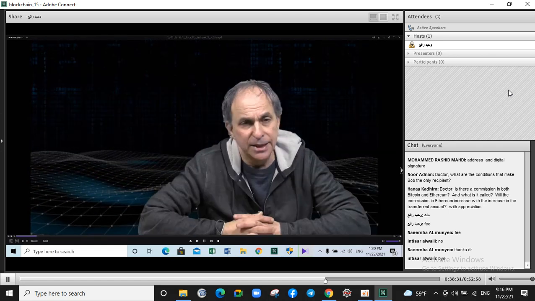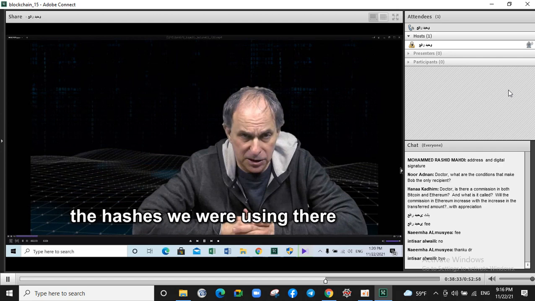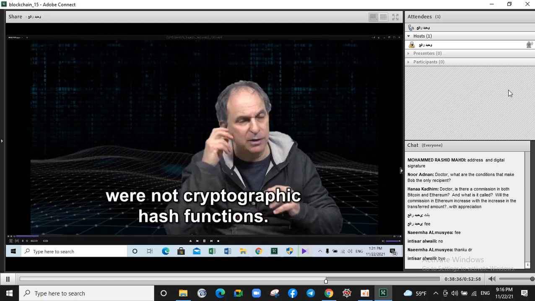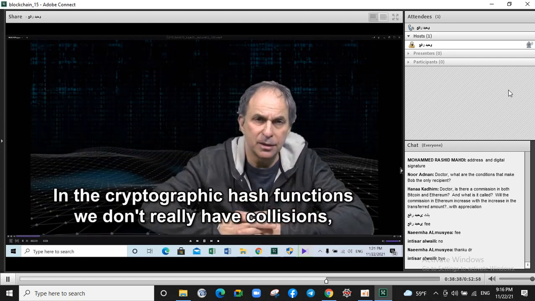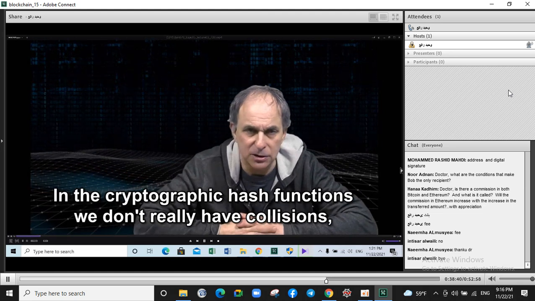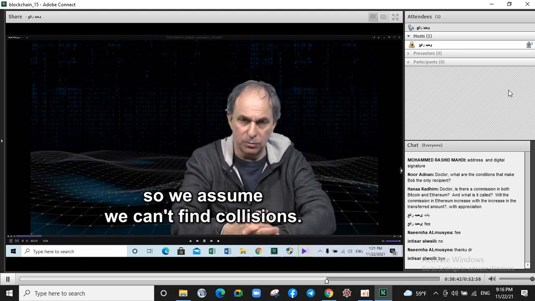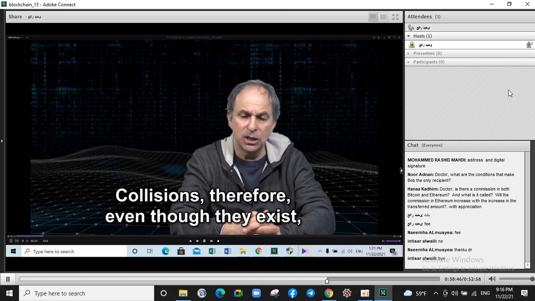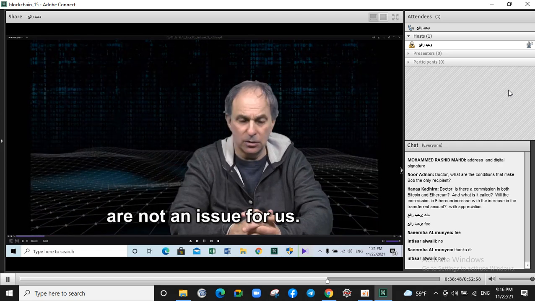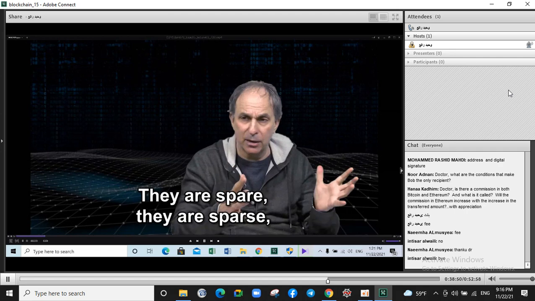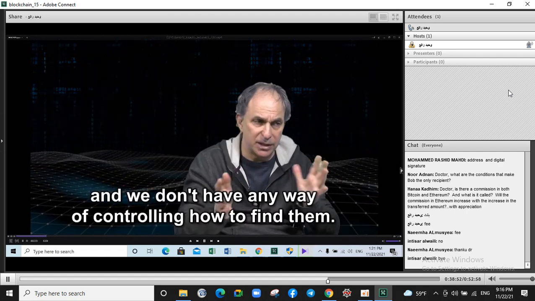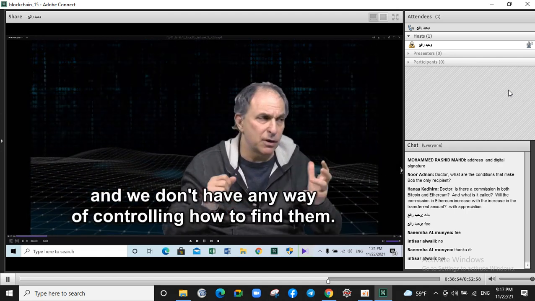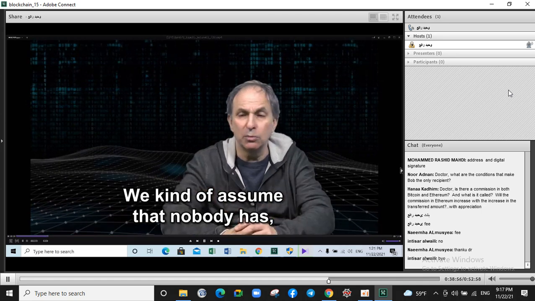Now, of course, the hashes we were using there were not cryptographic hash functions. With cryptographic hash functions, we don't really have collisions, or we assume we can't find collisions, and therefore collisions, even though they exist, are not an issue for us. They're sparse, and we don't have any way of controlling how to find them. So we assume, and nobody has, so we can ignore them. Okay, so that's about cryptographic hash functions.